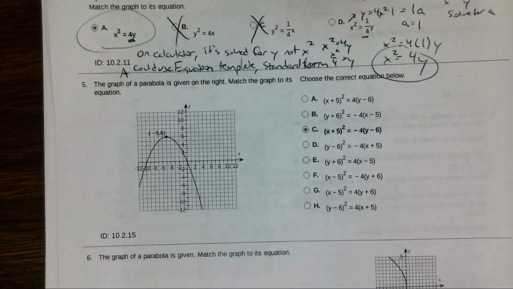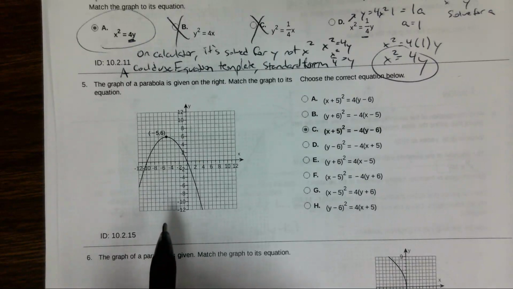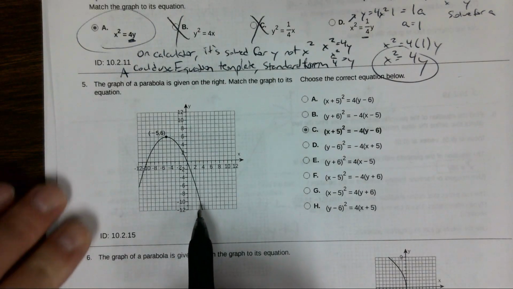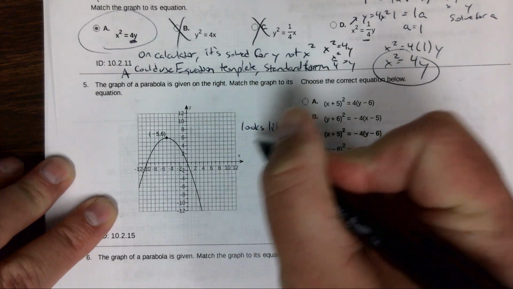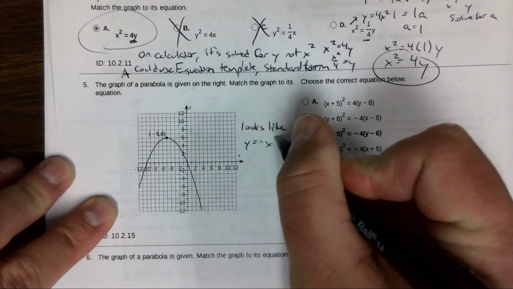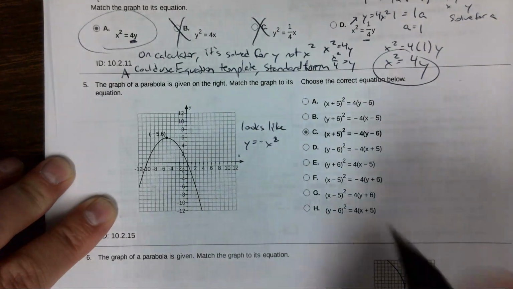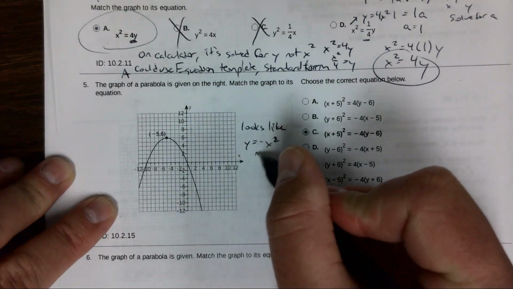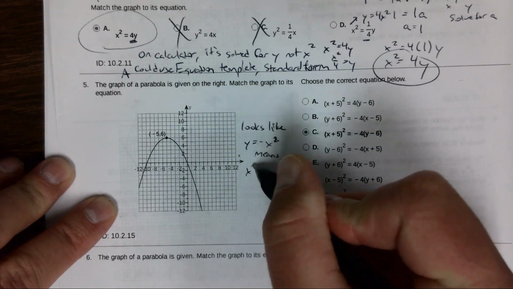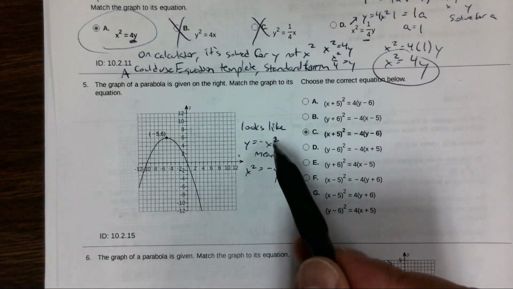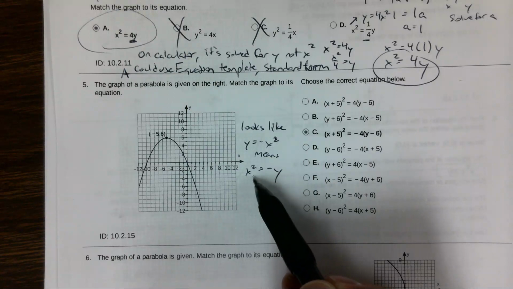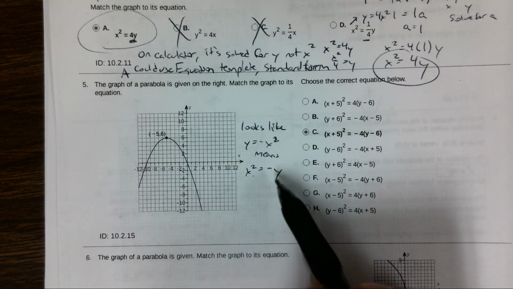Okay, the next one is on this. Try to eliminate some choices. This one looks like y equal negative x squared, which means x squared equal negative y. So notice I just put my x squared on the left and then a negative y.